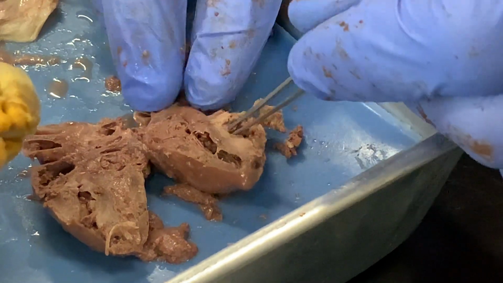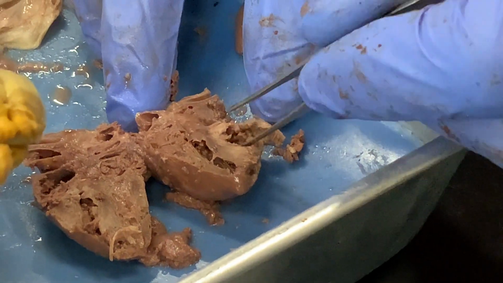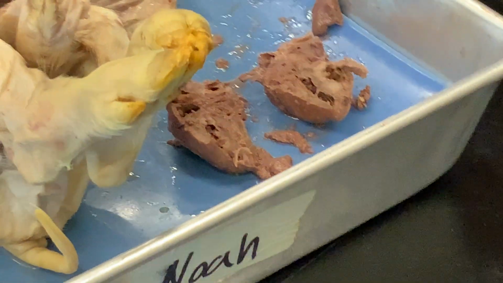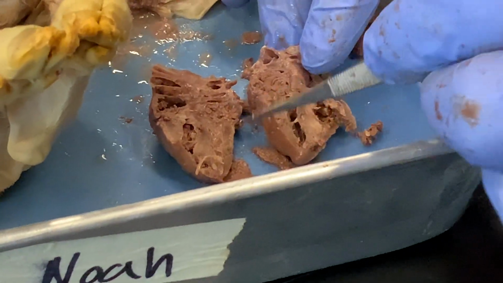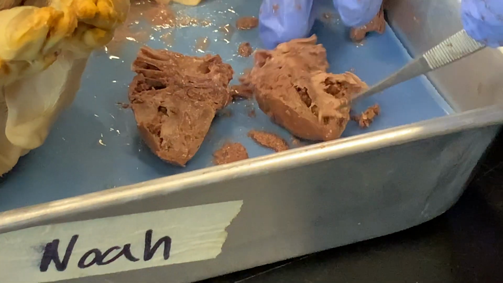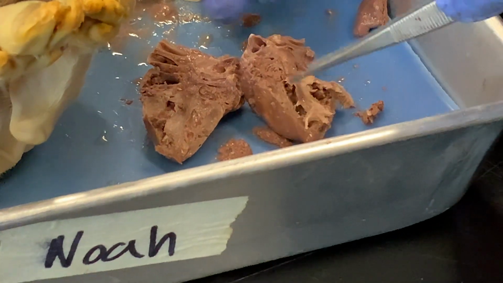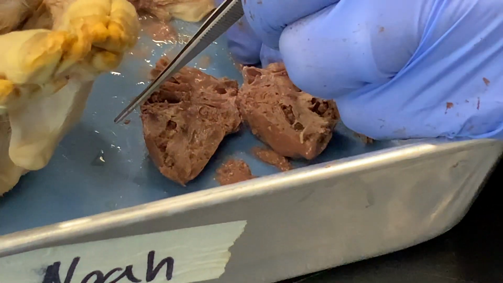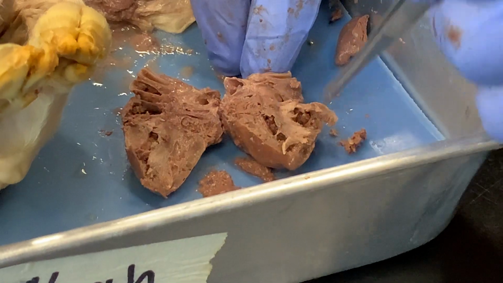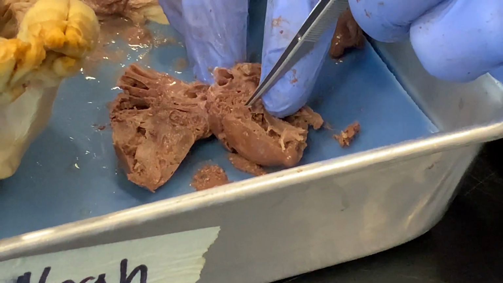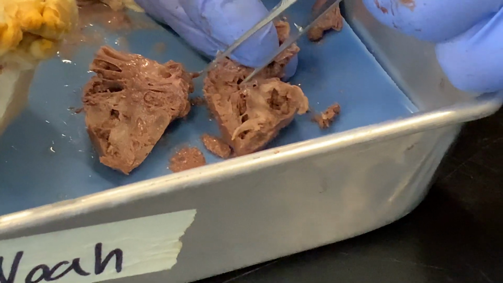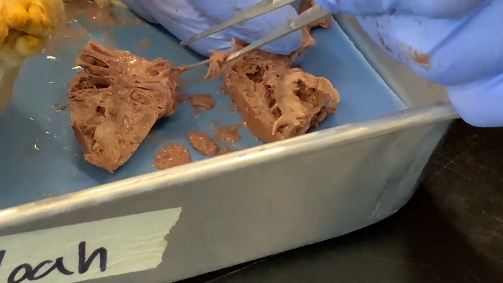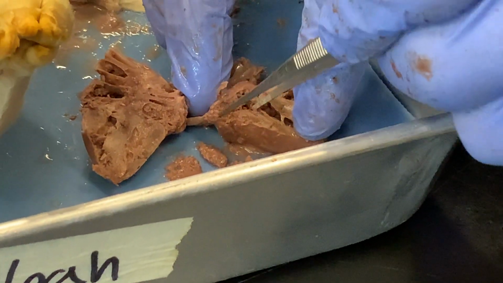When that contracts, the excurrent for that, or the way that blood leaves that portion of the heart, is through the pulmonary arteries, which are on the back side of this, not very visible. And they split and go to the two lungs. Blood drains back from the lungs into this chamber right here, which is the left atrium. Again, it has a chunk of coagulated blood inside of it that we will remove so that you can see that it is actually a chamber.